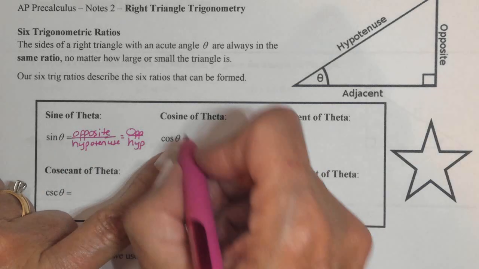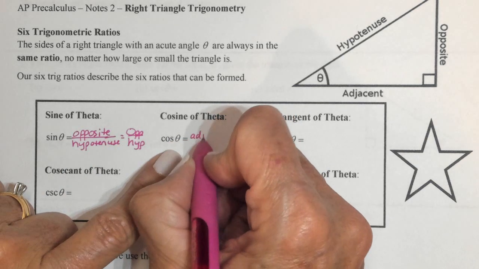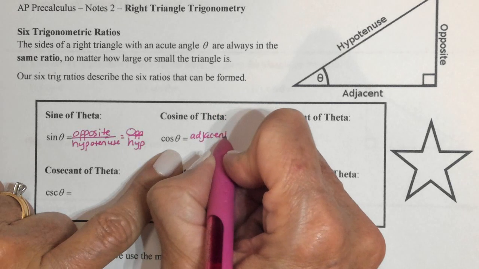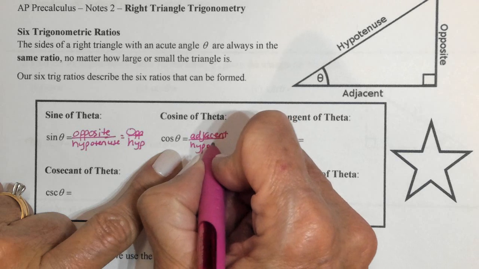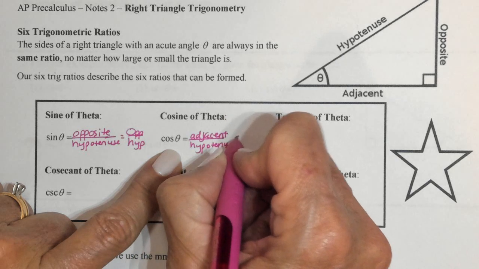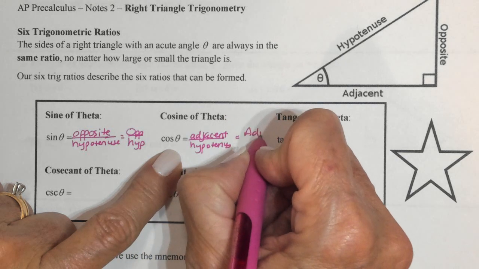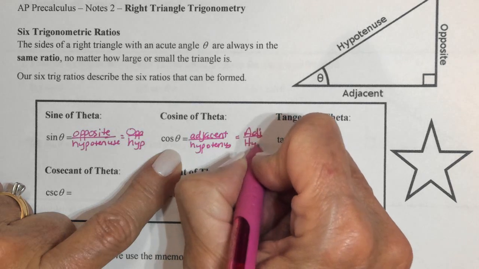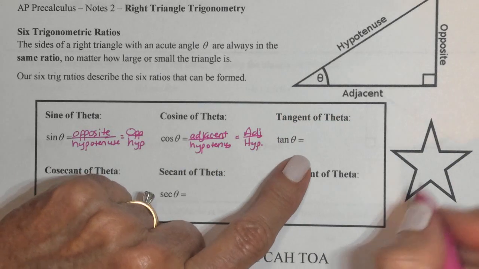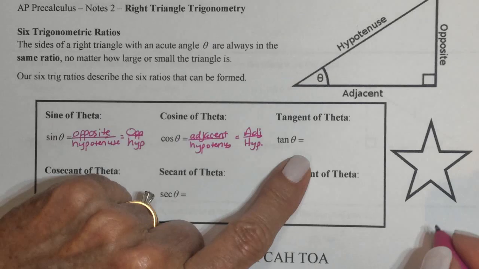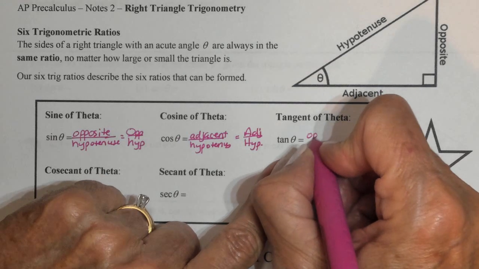Cosine is always adjacent over hypotenuse. Okay? Tangent is always opposite over adjacent.